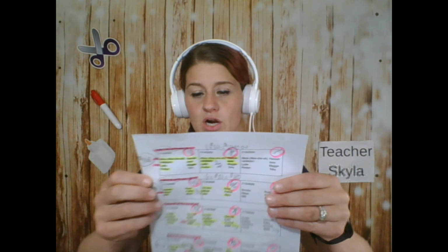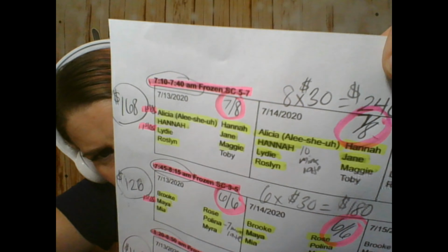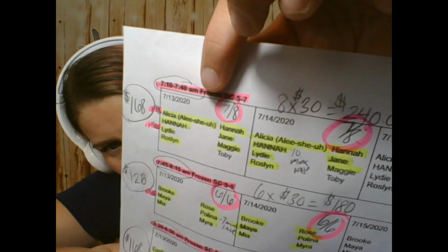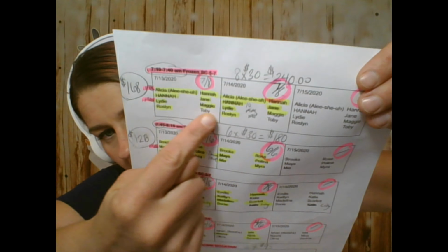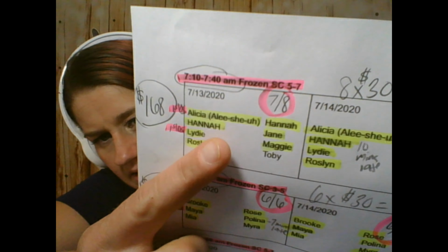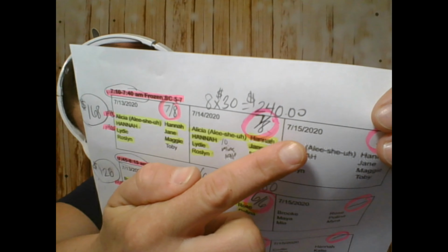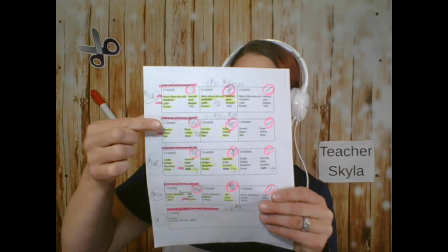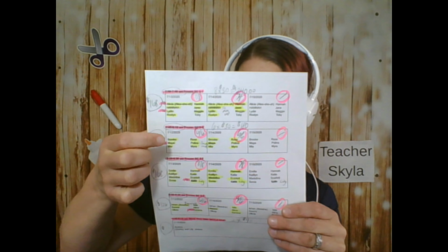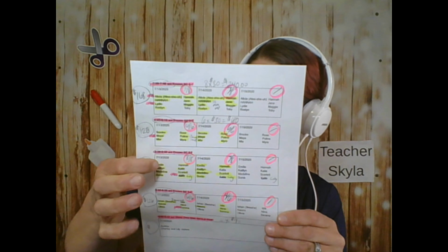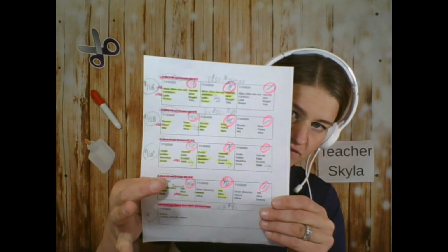But here you'll see 7:10. I don't know if you can see this very well. 7:10 to 7:40, Frozen, summer camp, ages 5 to 7. I have 3 blocks with the dates, July 13th, 14th, 15th. Then my next class, so I have 7:10 to 7:40, 7:45 to 8:15, 8:20 to 8:50, 8:55 to 9:25.